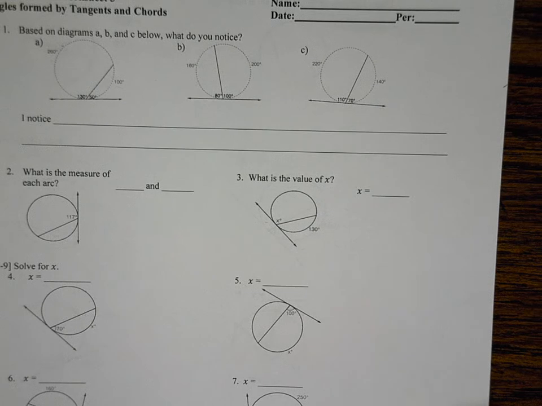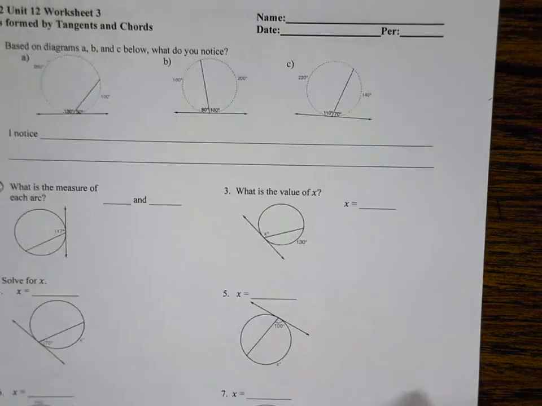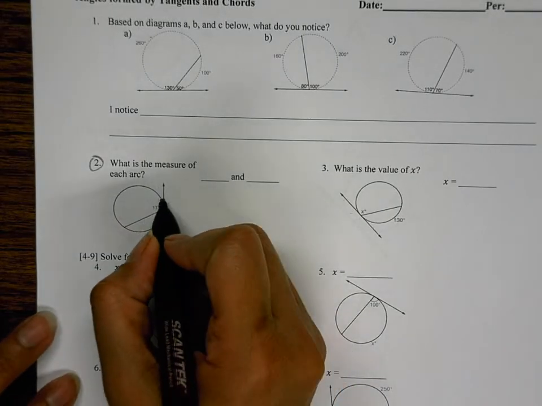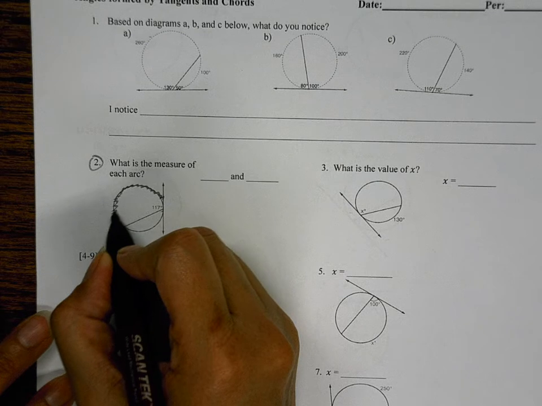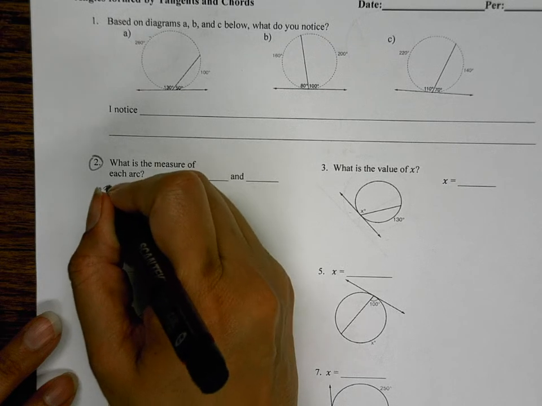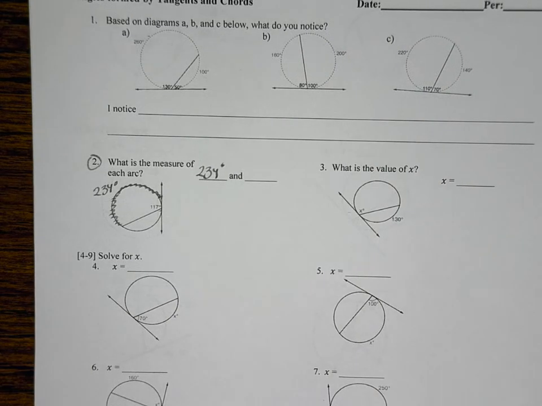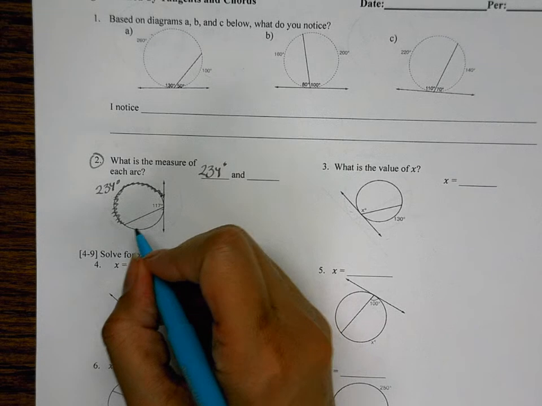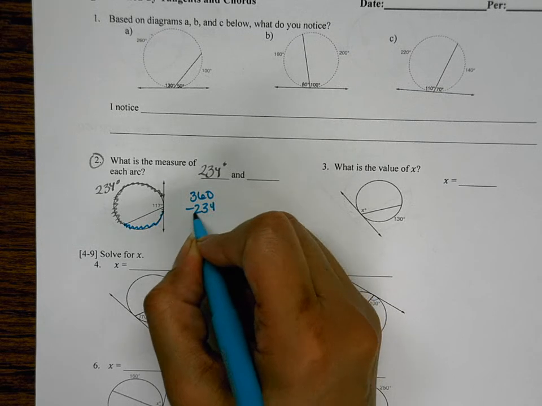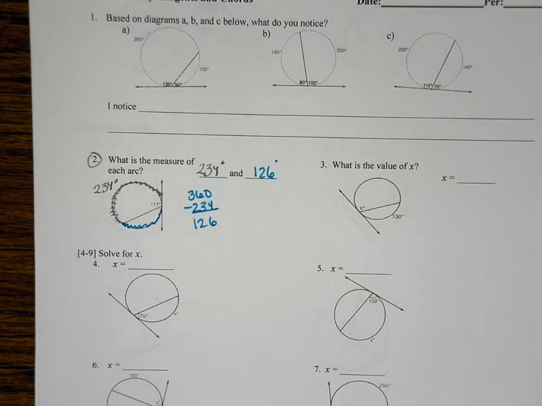Okay, starting off with the worksheet, I'll start off with an easy one. We'll start off with number 2. What's the measure of each arc? Okay, if this angle is 117, I know this corresponding arc out here is not equal but double, and 117 doubled is 234. So that's one of them. How you find the other one is up to you. I'm just going to use the outside, since I already know that's 234, I'm just going to subtract 234 from 360. And end up with 126. All right, so I found the two arcs.